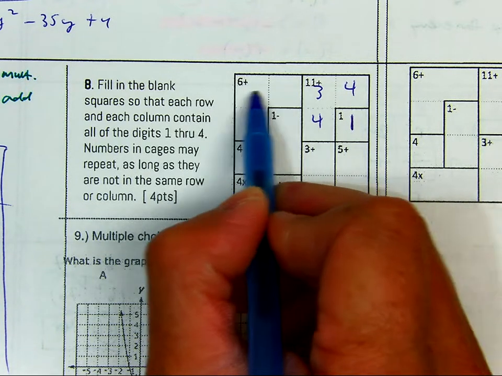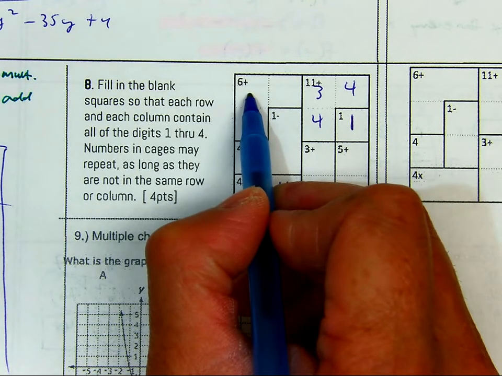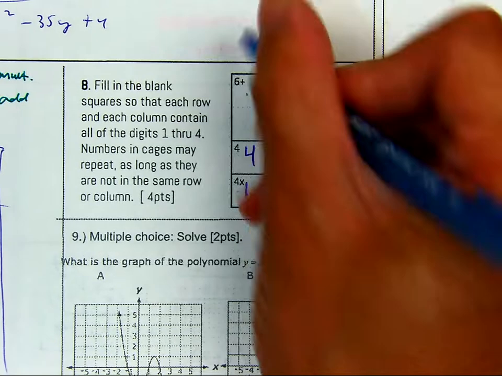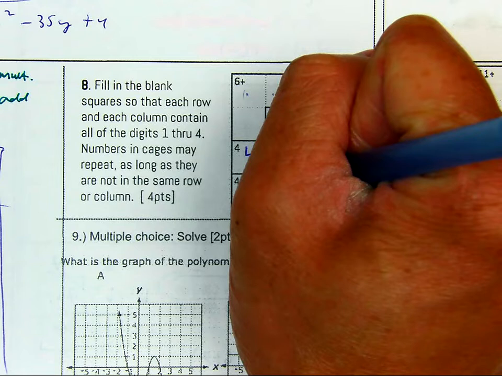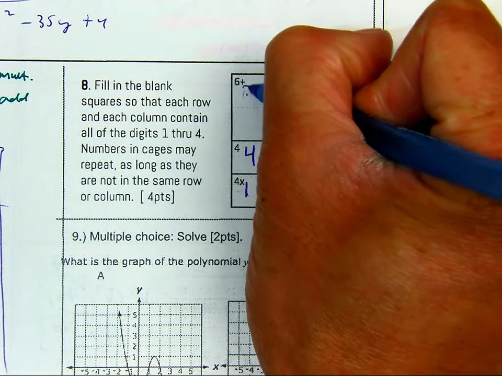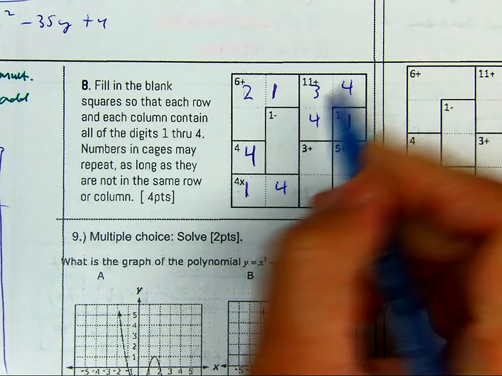So should I put a 1 here or a 2 here? I'm going to put a 2 here, because I can't put a 1 here, because that would be repeating in the column. So this would be a 2 and this would be a 1. So now I have the numbers 1 to 4.